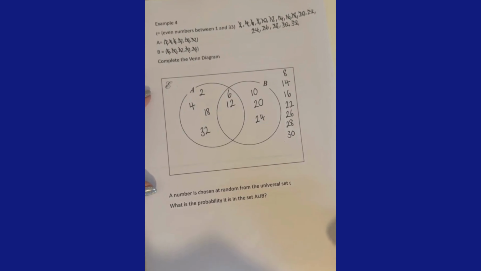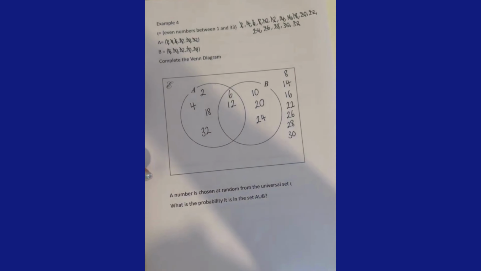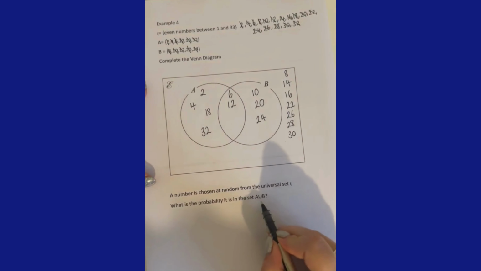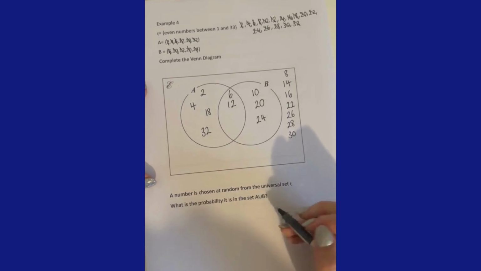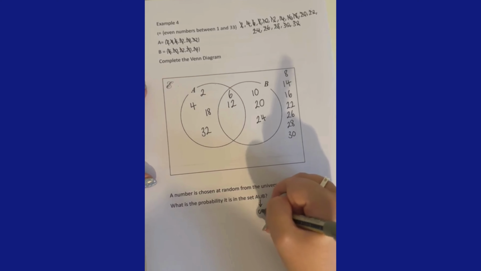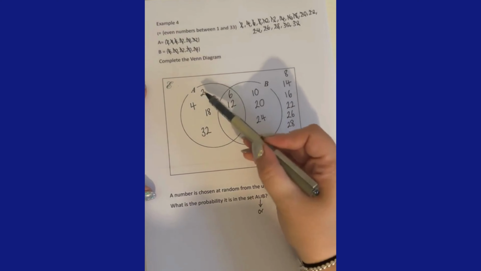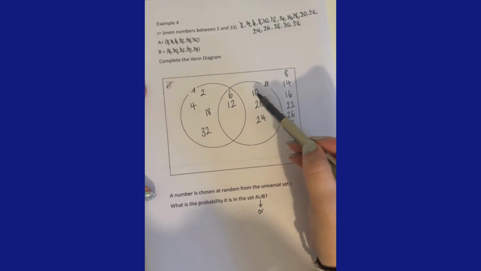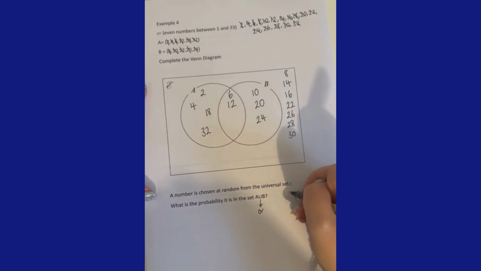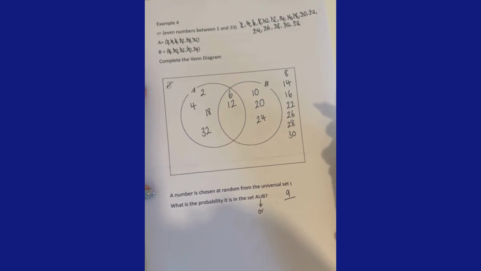A number is chosen at random from the universal set. What is the probability it is in the set A union B? And this we're going to say is or. So we're saying, what is the probability it's in the set A or B? So we just need to count up how many numbers we've got in A or B. 1, 2, 3, 4, 5, 6, 7, 8, 9. So we've got 9 in A or B. Out of how many numbers we've got all together, we had 9 in the circles, 10, 11, 12, 13, 14, 15, 16. So it'll be 9 out of 16.